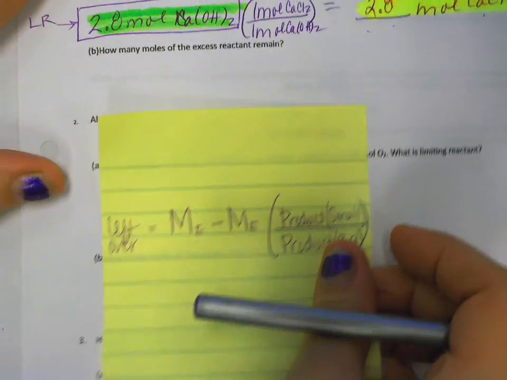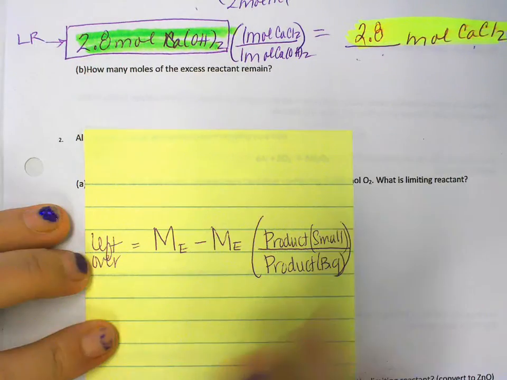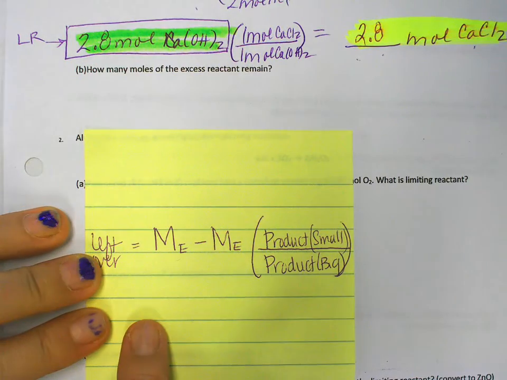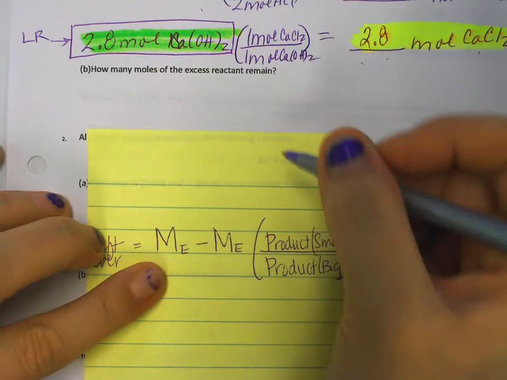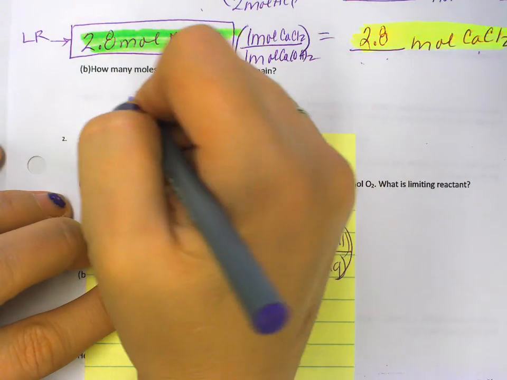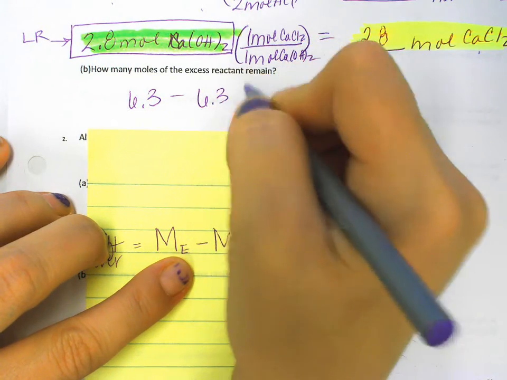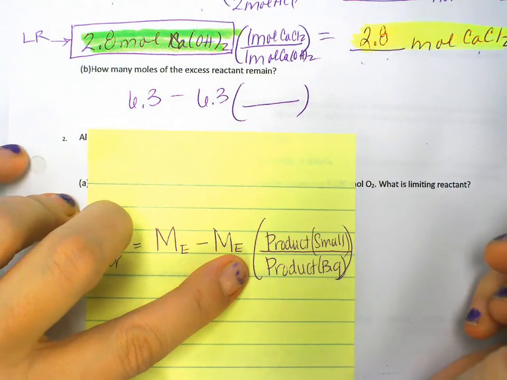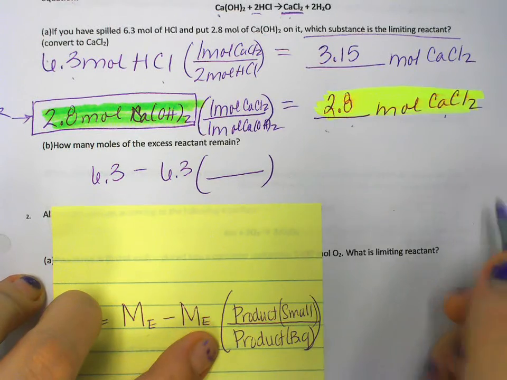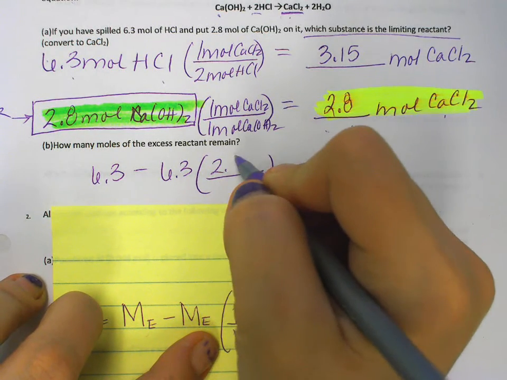All right, to figure out how much is left over, I have to take the moles of my excess, 6.3, minus a fraction of 6.3. My fraction comes from these two numbers, 2.8 divided by 3.15.